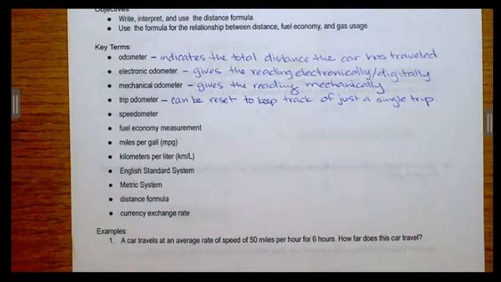Okay. Now, the odometer can be useful in keeping track of miles for us. That way, we can take a look at what our fuel efficiency is for a car. Okay, and we are going to be doing some problems with fuel efficiency today.